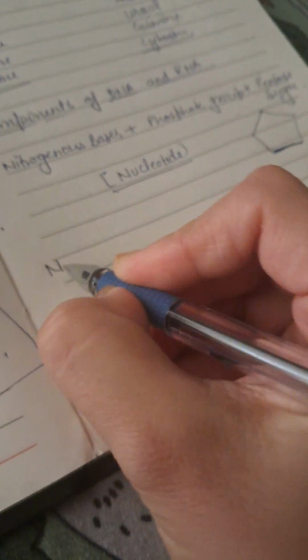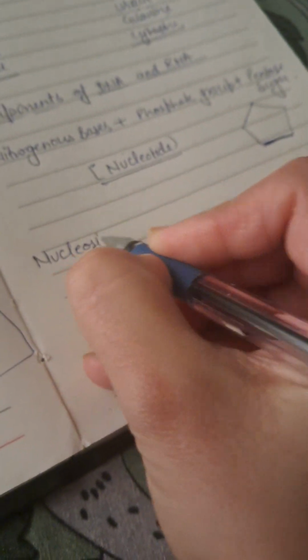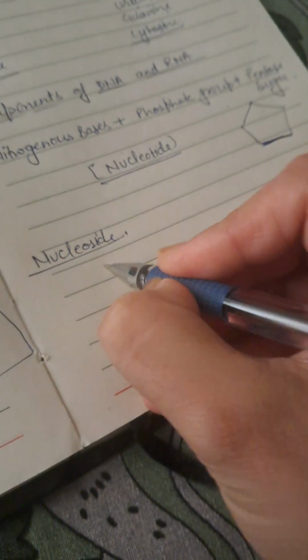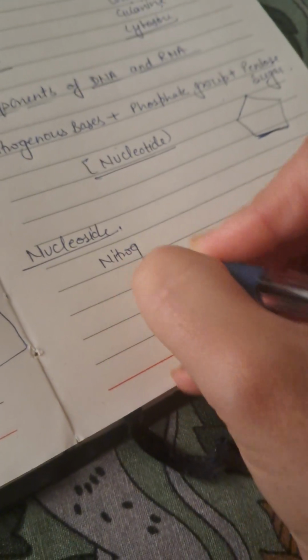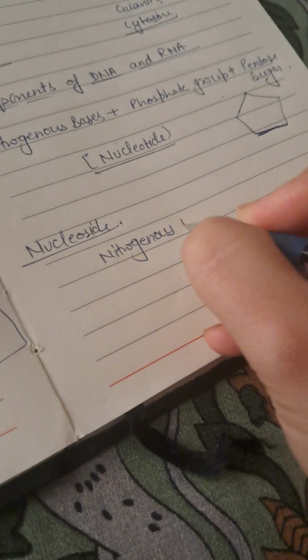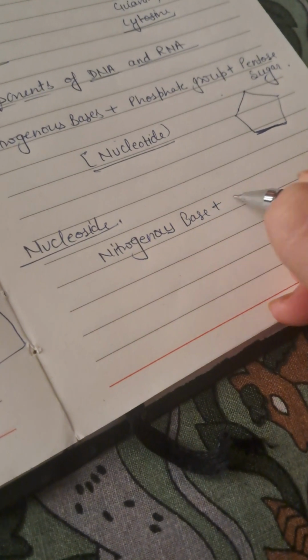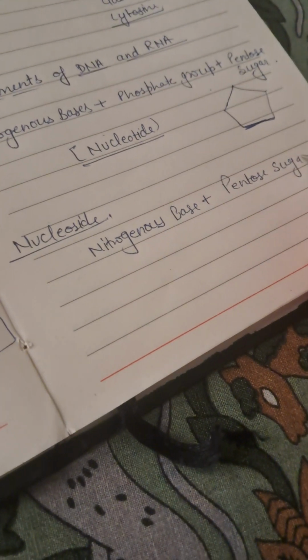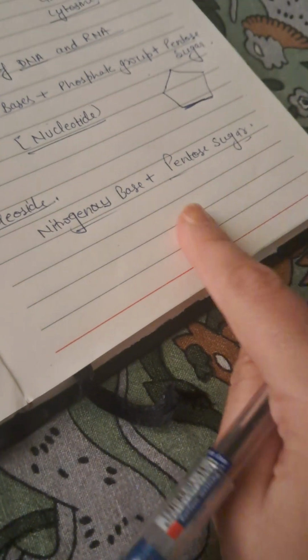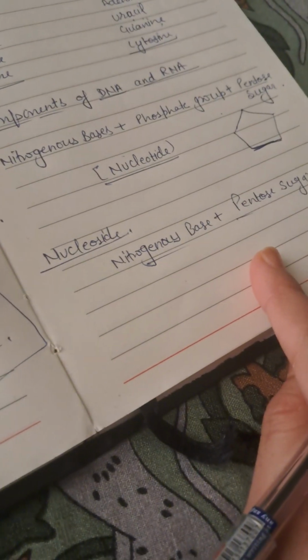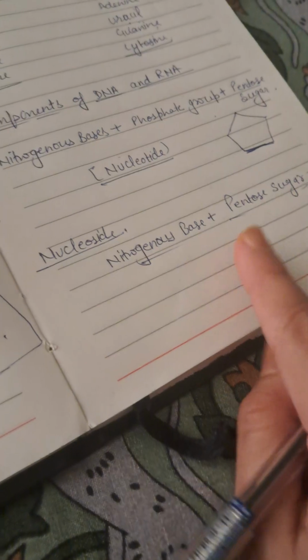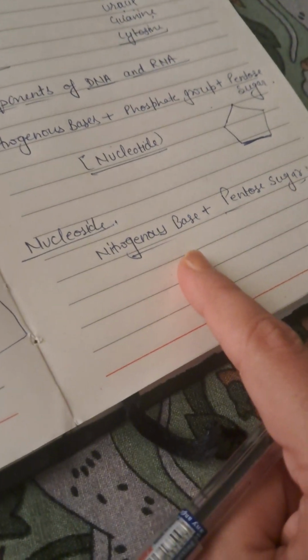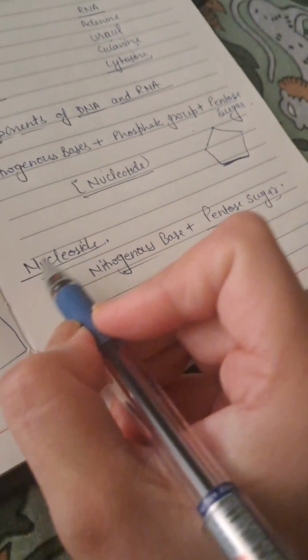Sometimes the question asked is what is a nucleoside. In this, only nitrogenous bases plus sugar, that is pentose sugar. Only these 2 components make a nucleoside. Here the phosphate group is absent. In this nucleoside, the phosphate group is absent. It consists of only the two components, the nitrogenous base and the pentose sugar, that make a nucleoside.